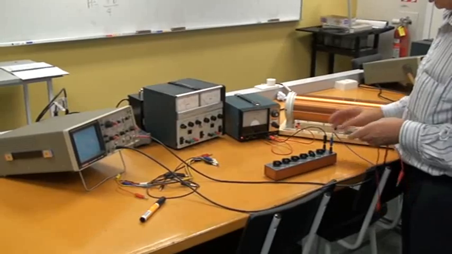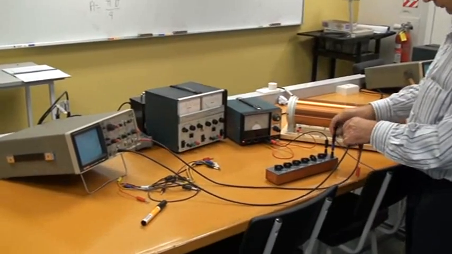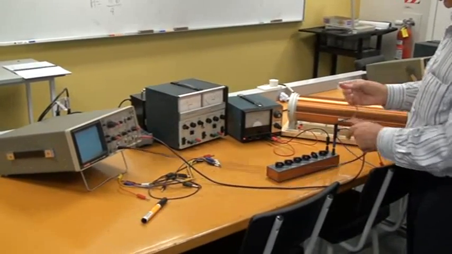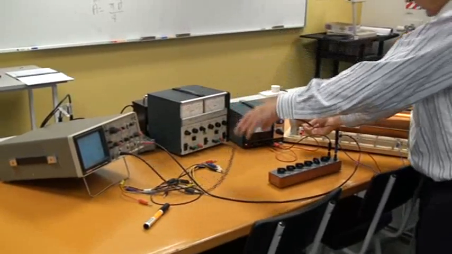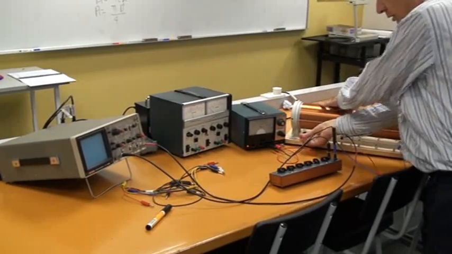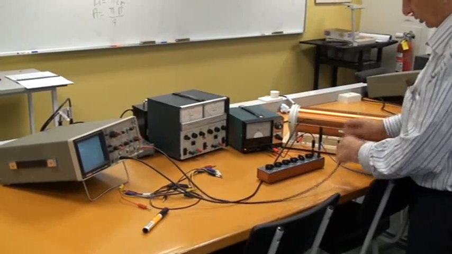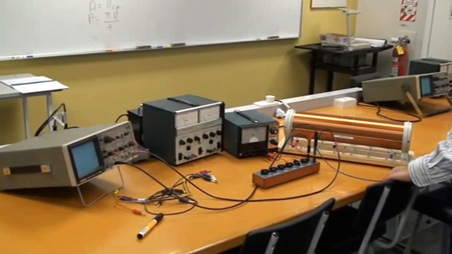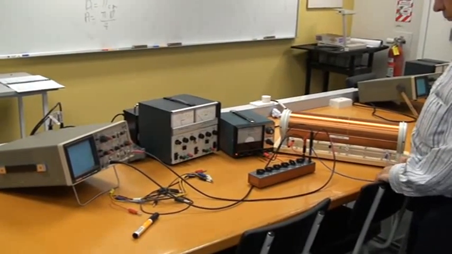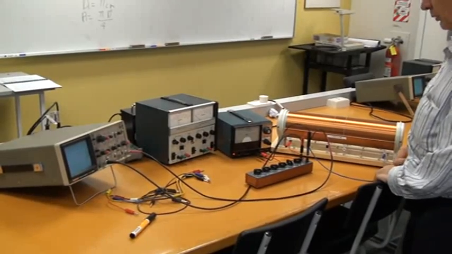And the earth on the diagram goes here. Now V1 is the voltage across the coil. So channel 1, that's V1, goes to the supply to the coil. And V2 goes to the resistor. And that's the circuit that's drawn on your experiment page.